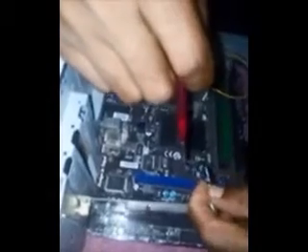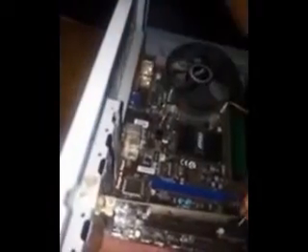This is the front USB cable connector. It connects the USB ports from the front to the motherboard. And this is the system power button, the front power button. Once the power button is pressed, this controls the putting on and off of the system.